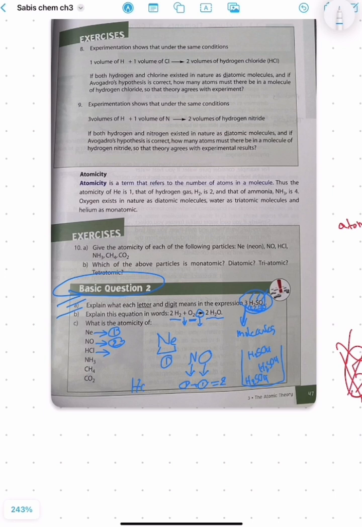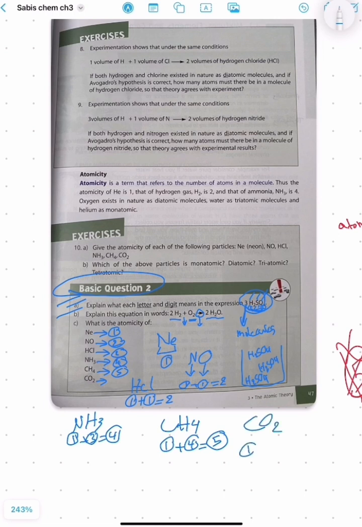HCl, 1 hydrogen plus 1 chlorine, so atomicity is 2. NH3, we did this, 1 nitrogen, 3 hydrogens, so atomicity is equal to 4. CH4, just count, 1 carbon and 4 hydrogens, so atomicity is 5. CO2, 1 carbon, 2 oxygens, atomicity is equal to 3.